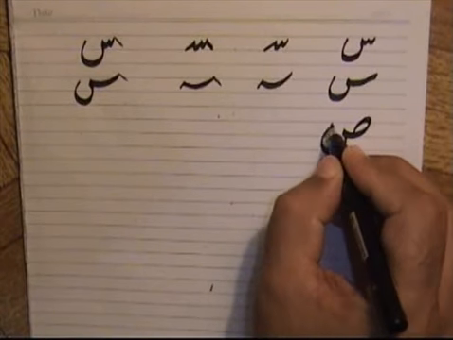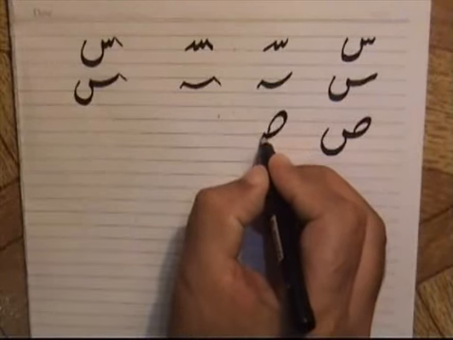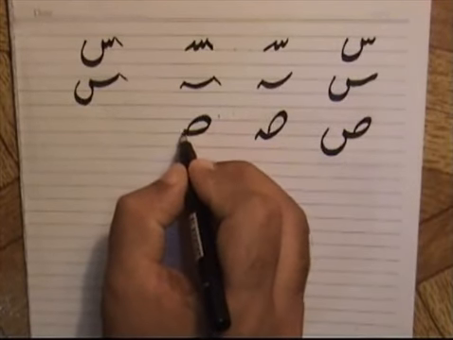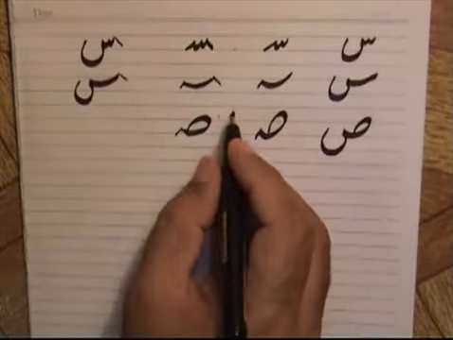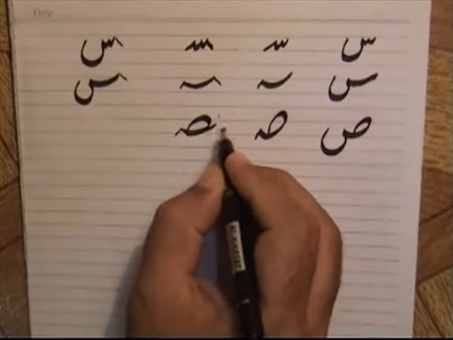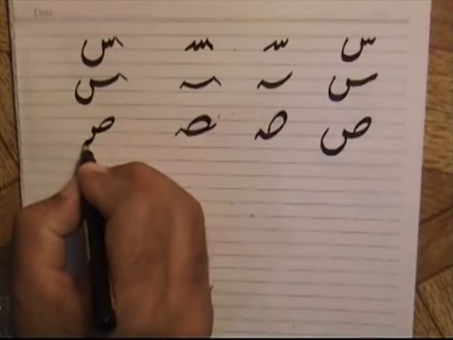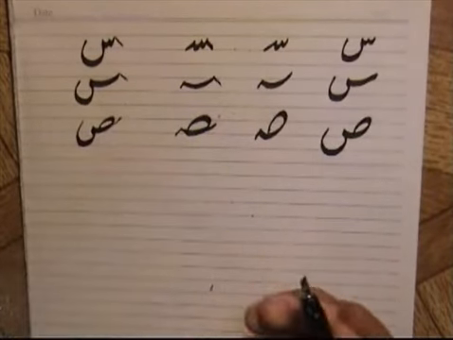Swad and zwad are same. So the initial position of swad is like this. This is swad, medial position, one connector here and one connector here in the beginning, and the final position of swad is like this, and the connector is in the beginning.